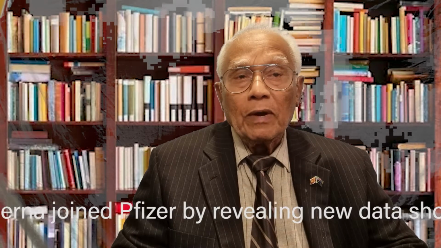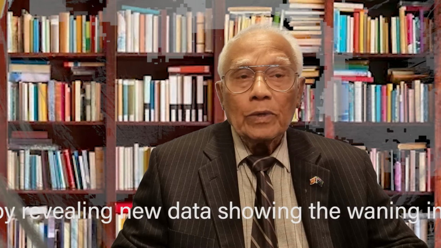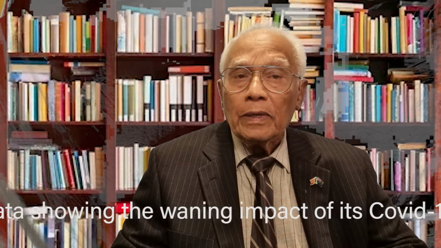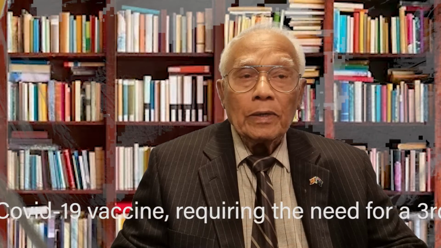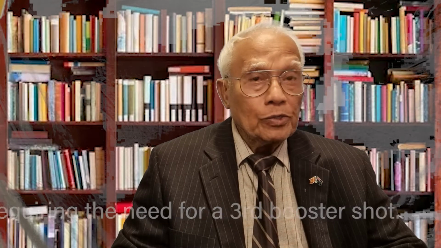Moderna joined Pfizer by revealing new data showing the waning impact of its COVID-19 vaccine, raising the need for a third booster shot. In the US, 88 breakthrough cases were recorded among 11,431 individuals who had been vaccinated between December 2020 and March of this year.